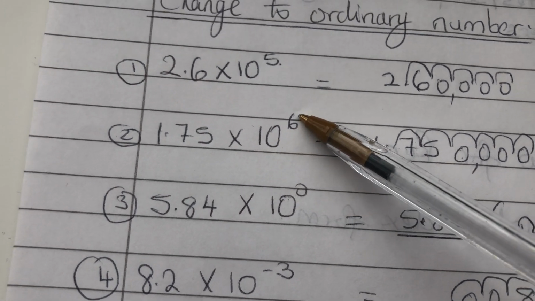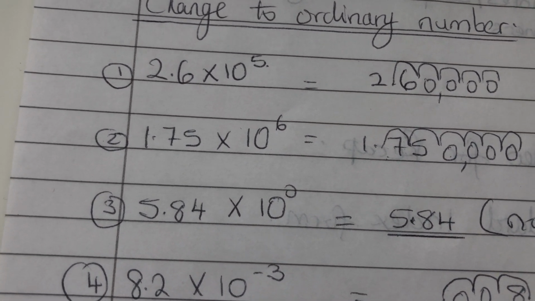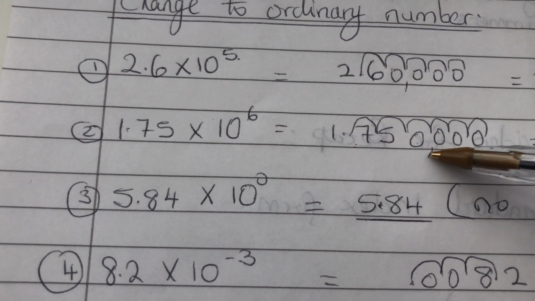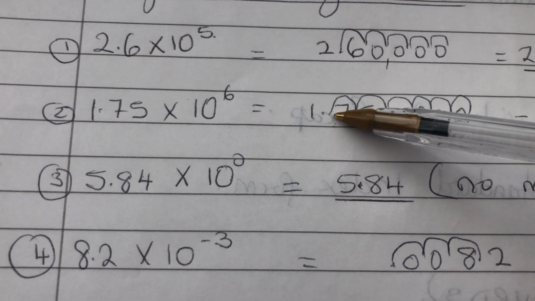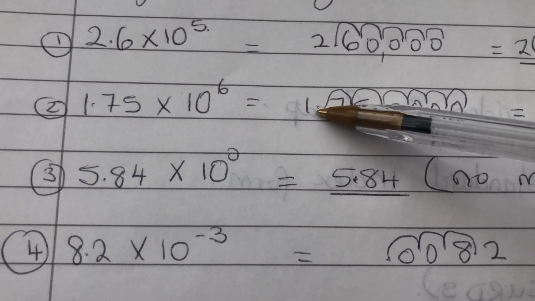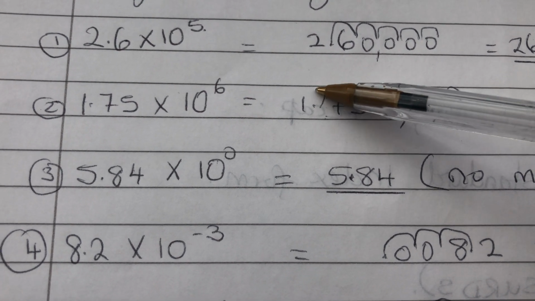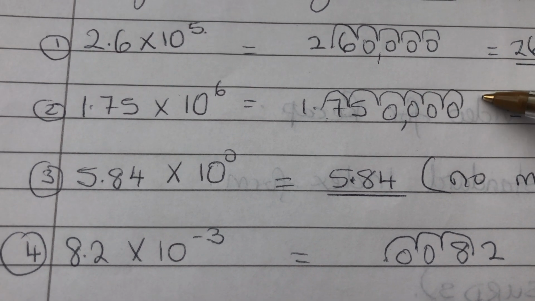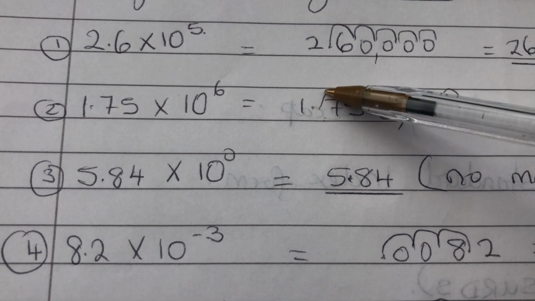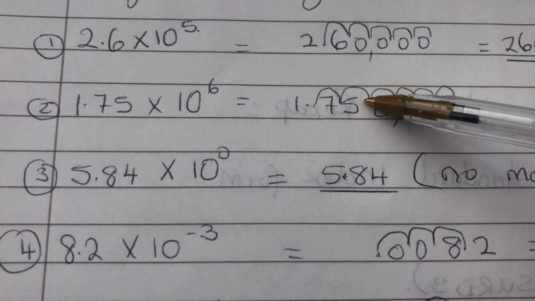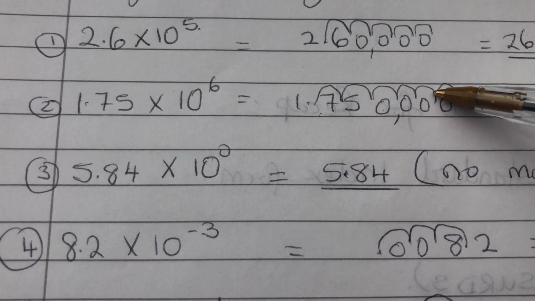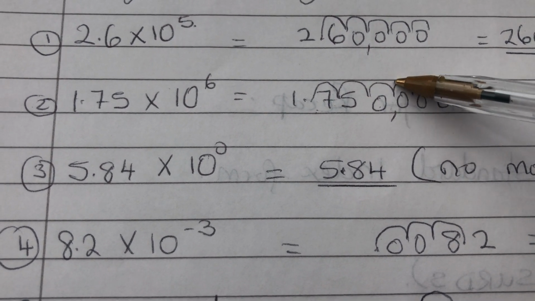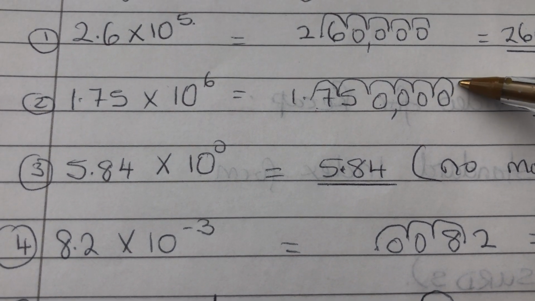Next, 1.75 times 10 to the power 6. We have 1.75 here, and then 10 to the power 6. Again, because it's a positive 6, we are going to move 6 places towards the right. 1, 2, 3, 4, 5, 6.